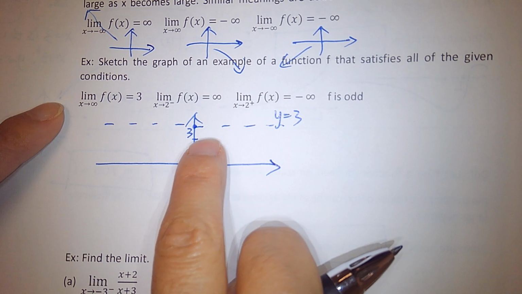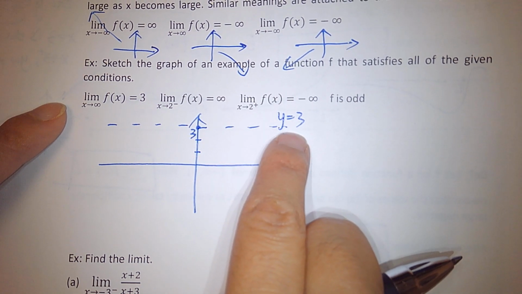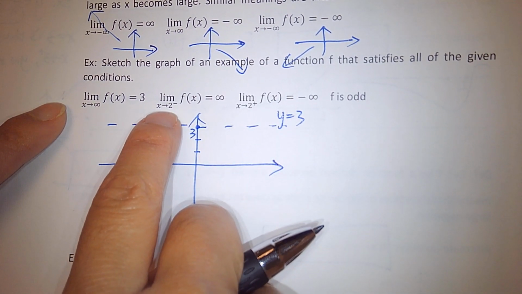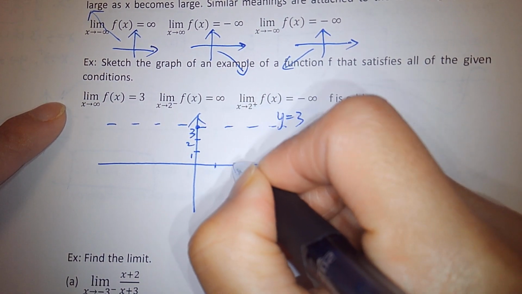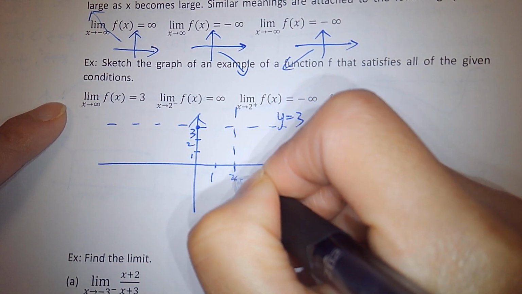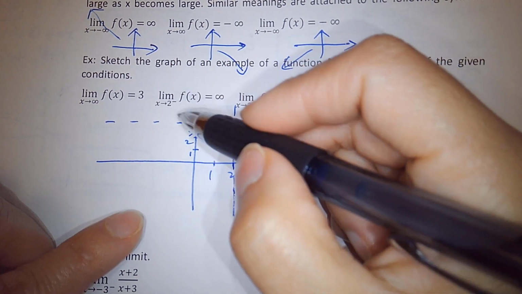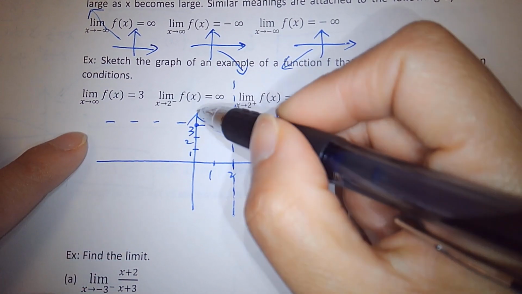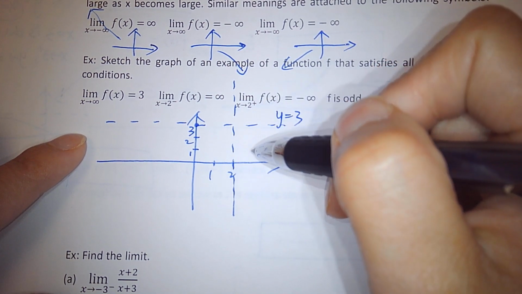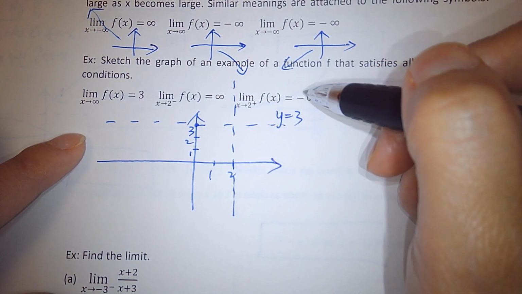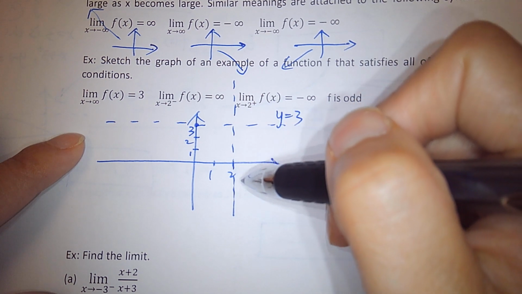X goes to infinity, y goes to 3. X goes to 2 from the negative. Okay, y goes to what? Y goes to infinity. X goes to 2 from the positive. Y goes to what? Negative infinity.